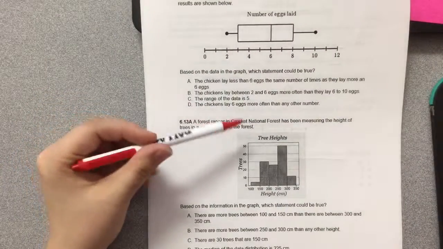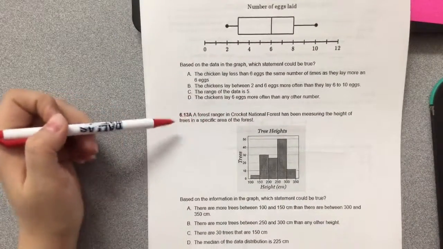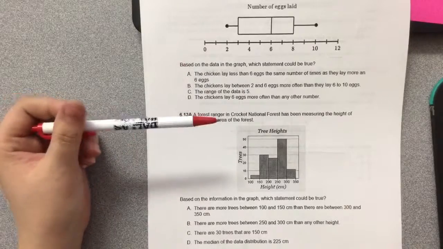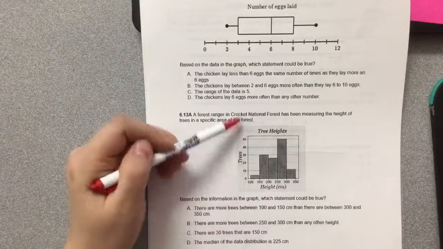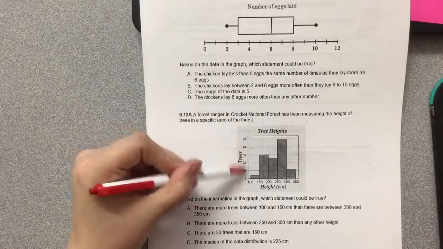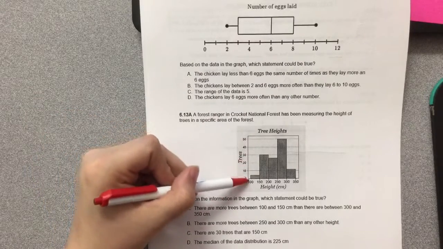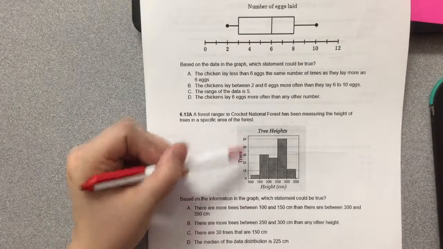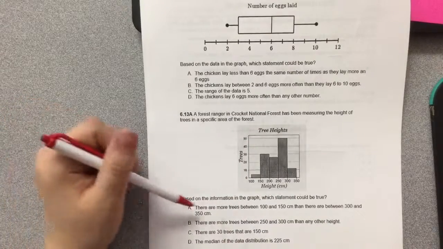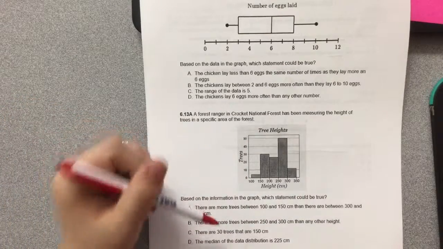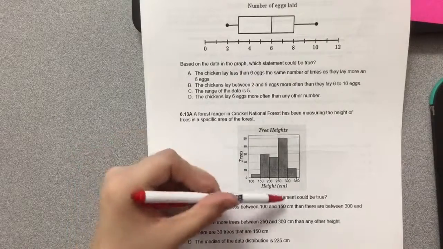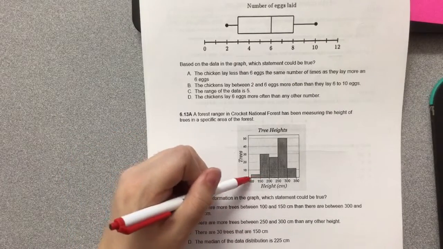A forest ranger in Crockett National Forest has been measuring the height of trees in a specific area of the forest. So we have our height and we have the number of trees. Be careful about that. So these are the heights of the trees. These are the number of trees at that height. This is another very wordy problem. Be very careful in how you're reading and interpreting this data.